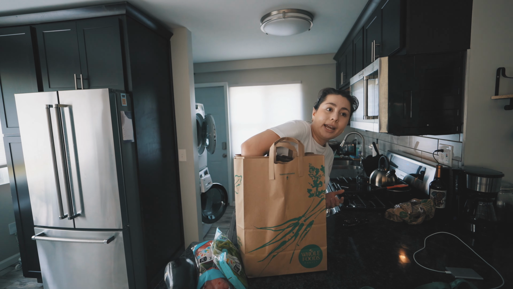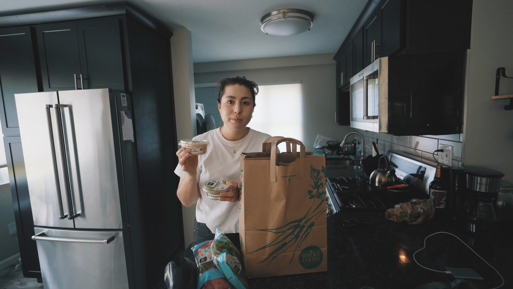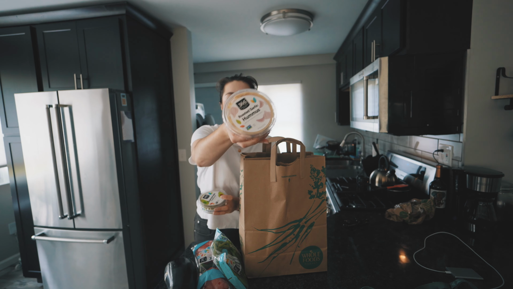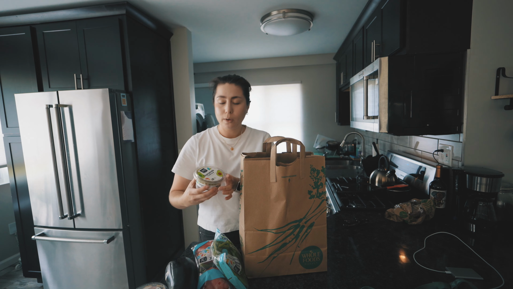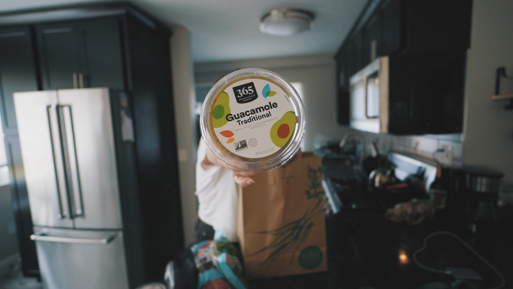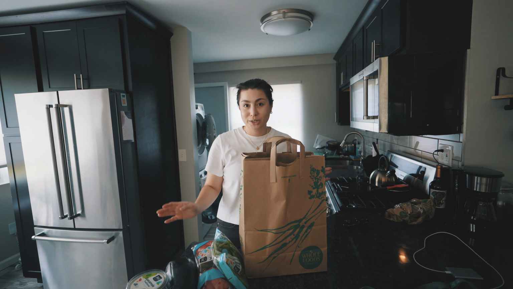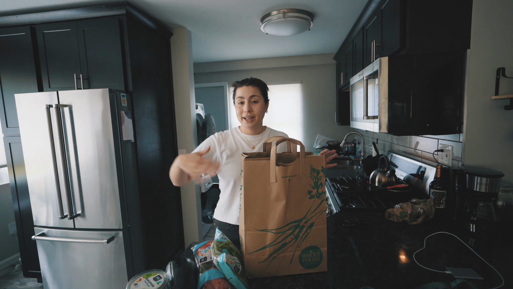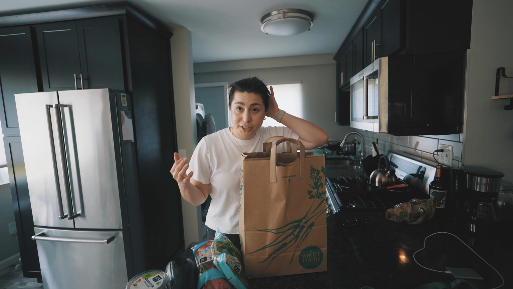And I also got some dips, because what I really like to do is take sliced bread and then either put hummus on it. So this is the roasted garlic hummus from Whole Foods. Or I like to put the guacamole on there and then put an egg on top of that. So I'm a very simple person. If I have some fairly good bread and a nice little plant-based spread and then put an egg on top of that or some veggies, I'm pretty happy.